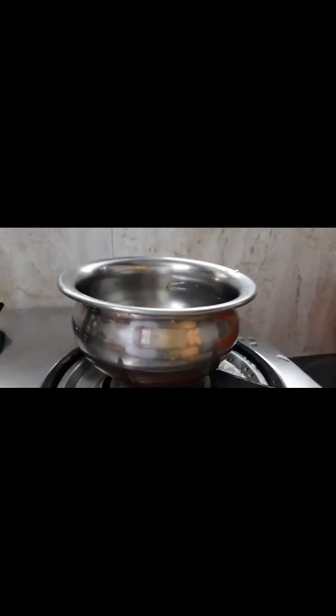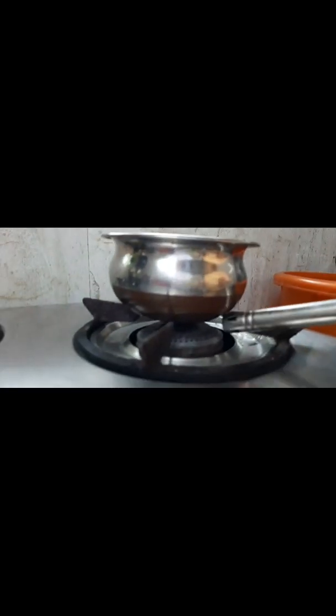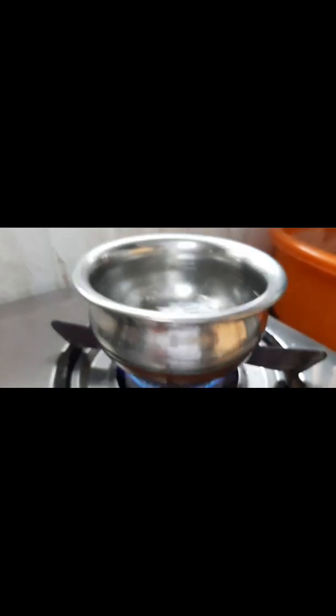Now children, pay attention to what I do. I am going to take some water in this vessel. I'm going to fill this vessel and we are going to heat the water. Now children, what do you see?